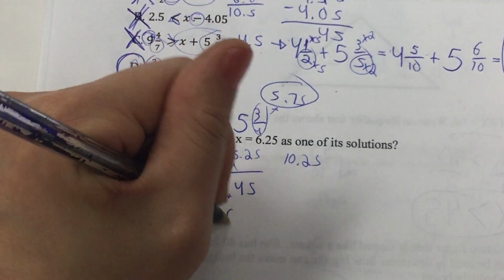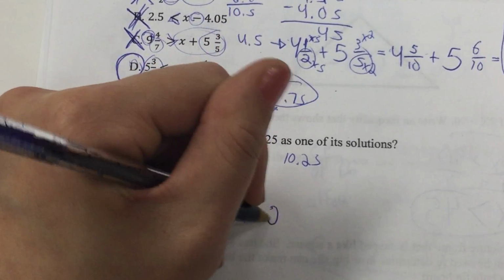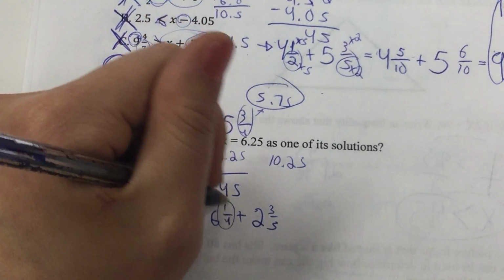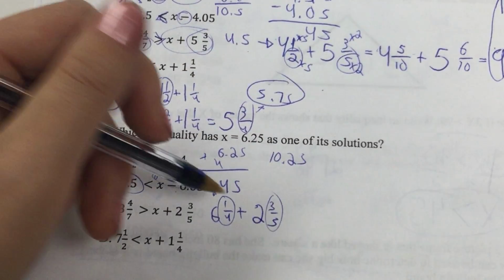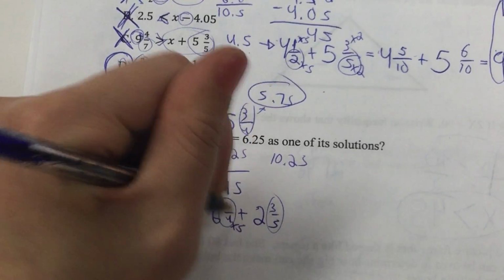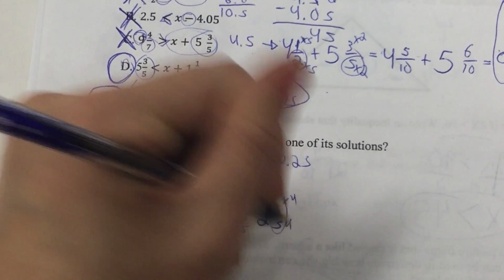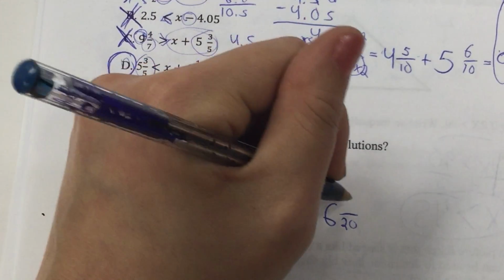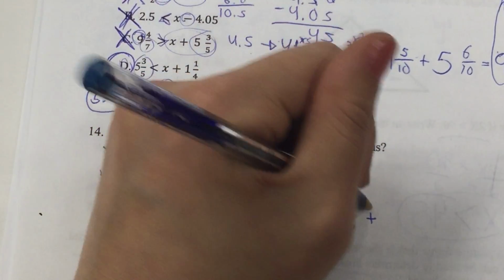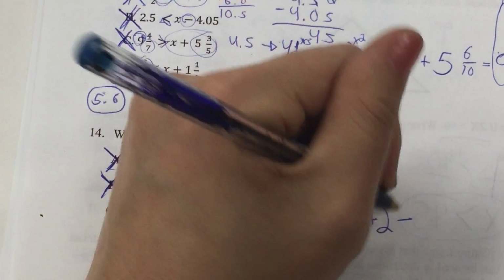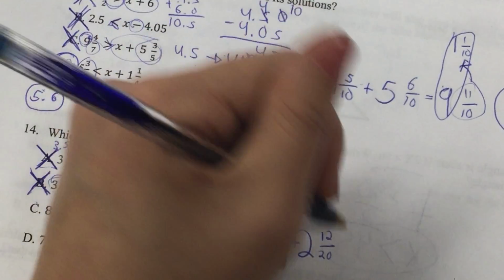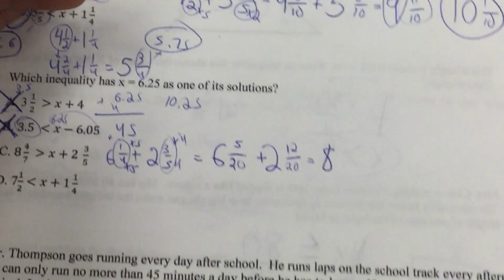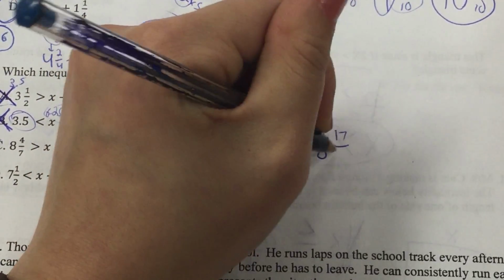It's going to be 6 1/4 plus 2 3/5. I know I need to change the denominator. I'm going to change it to 20 this time. So I'm going to do times 5 here and times 4 here. So I have 6 and then 20, and then 1 times 5 is 5 plus 2, and then 3 times 4 is 12, and then I got 20. Okay, I add them up together. I hope you're following along. I'm just talking out loud at this point. I got 17/20.